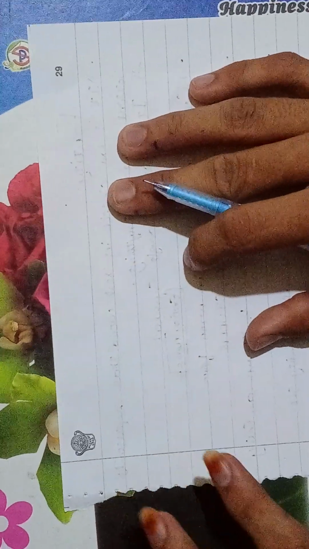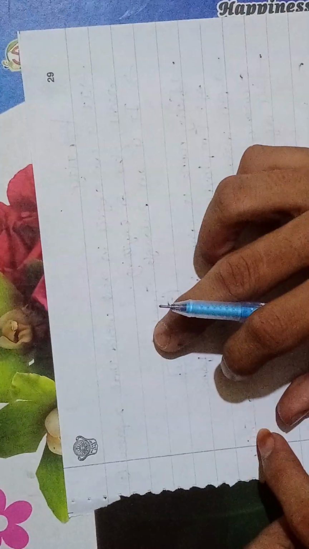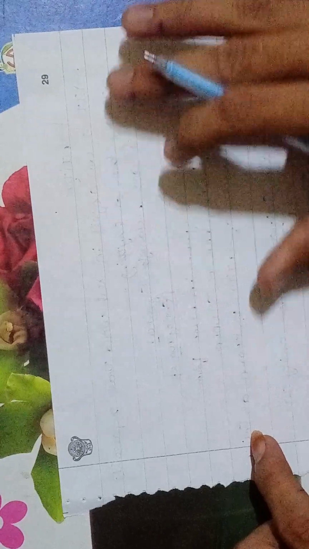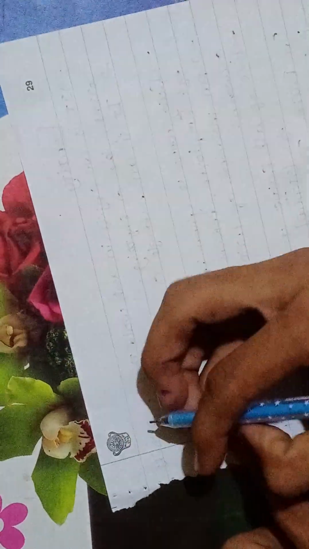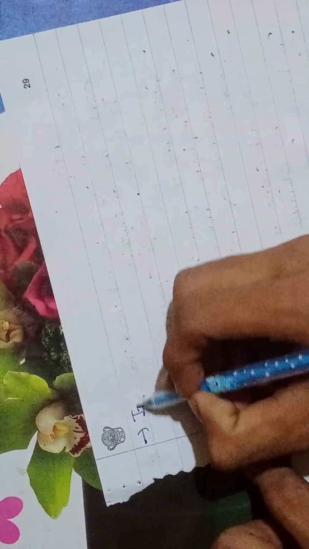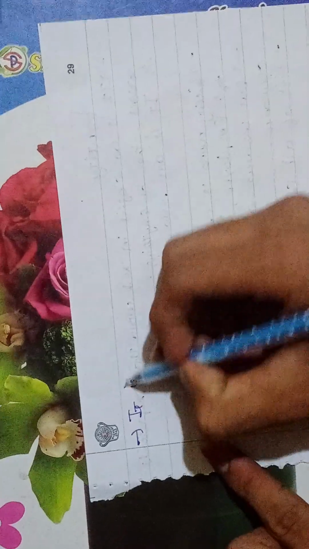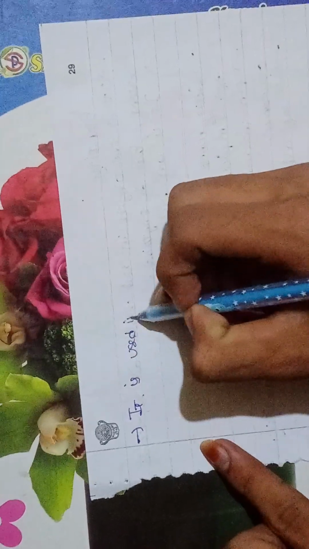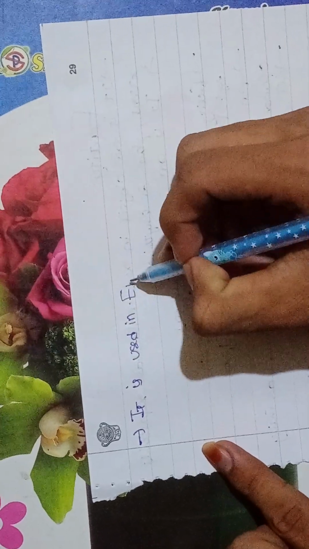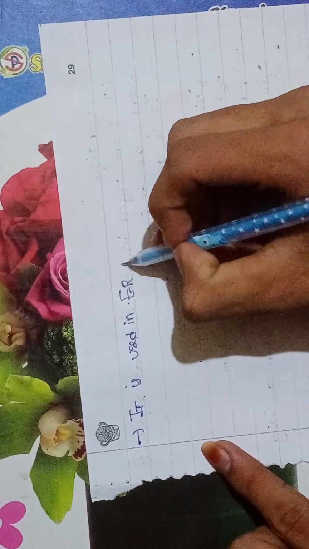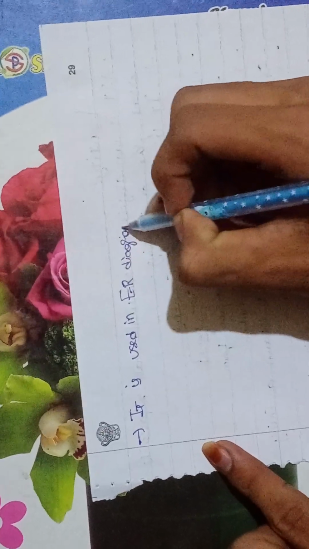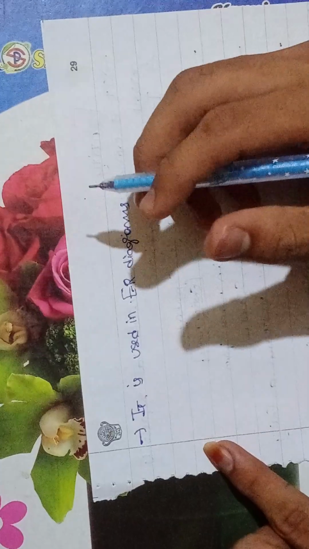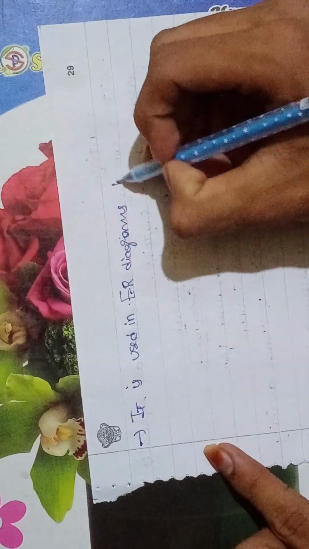It is represented in ER diagrams by using a double line rectangle.